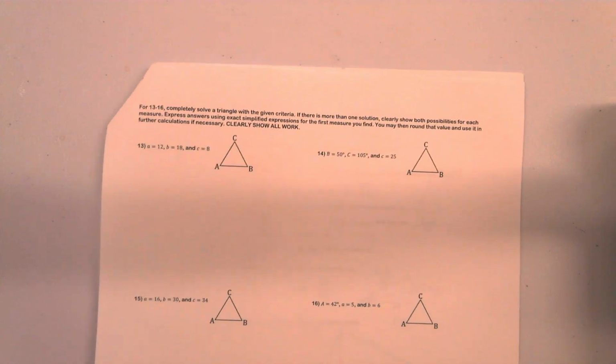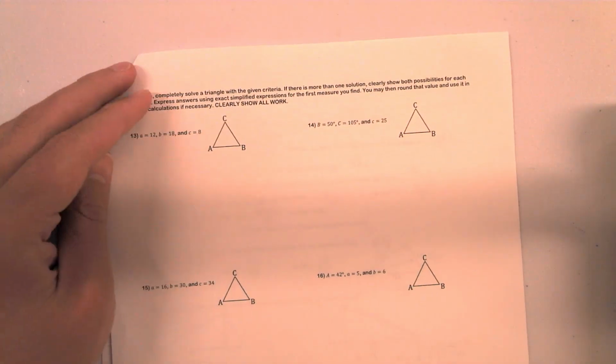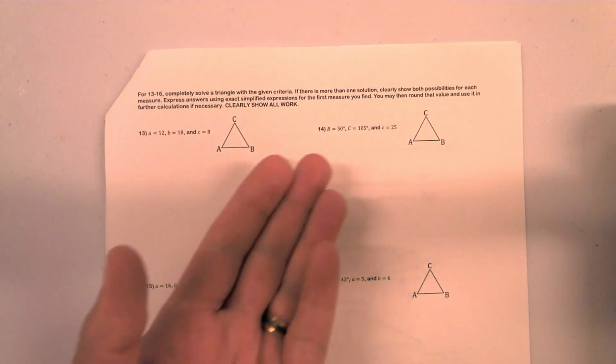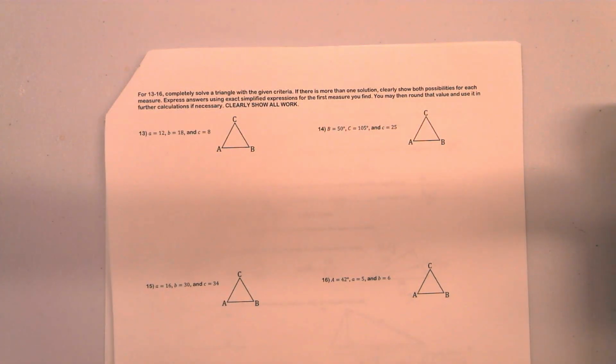Okay, on to the last page here. Just 4 triangles to solve. And when we solve, we're not just finding one measure, we're finding all unknown side lengths and all unknown angle measures. Because you always have to be given 3 things to solve a triangle, that means there's 3 things to find on each one of these.